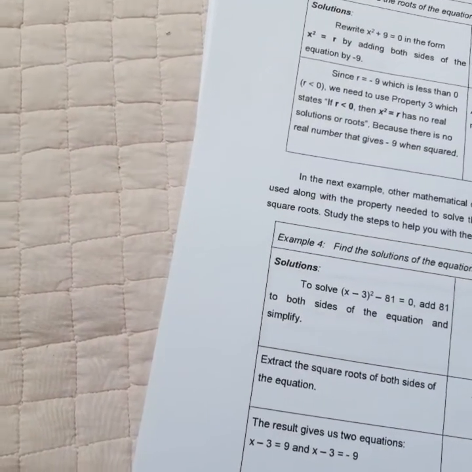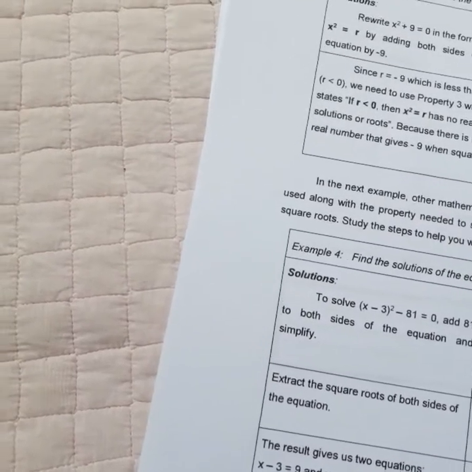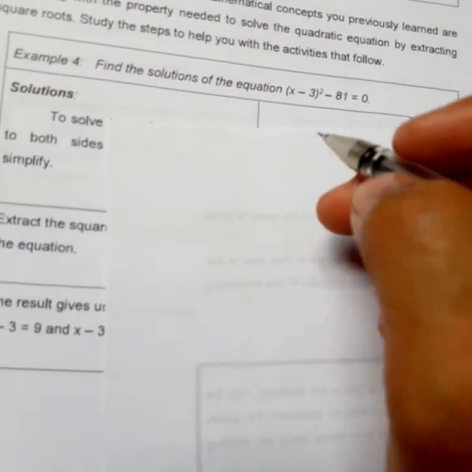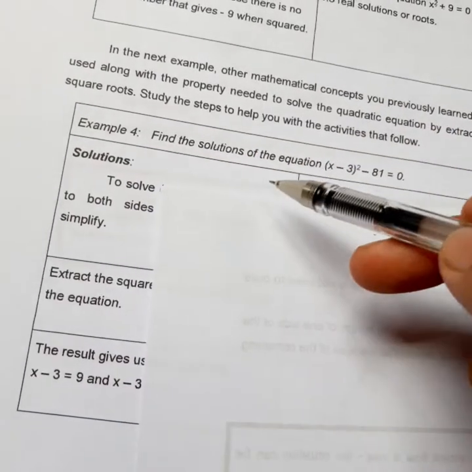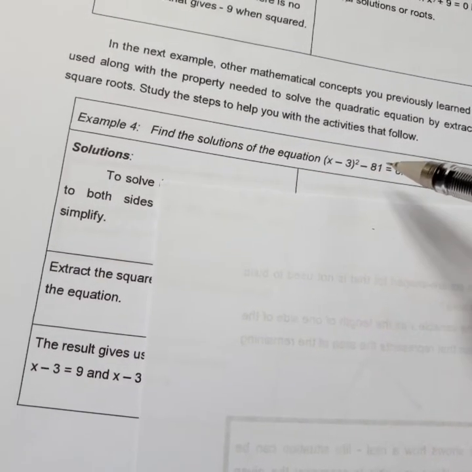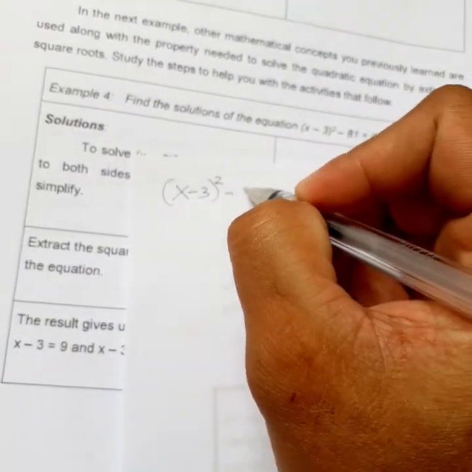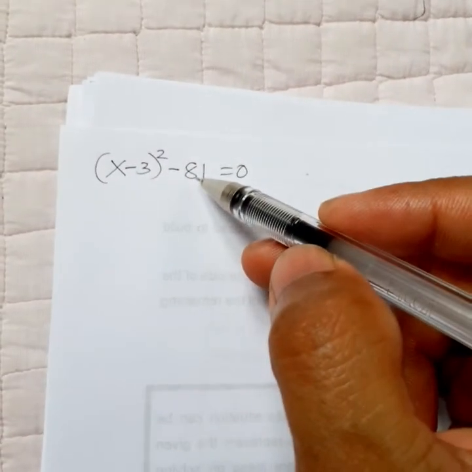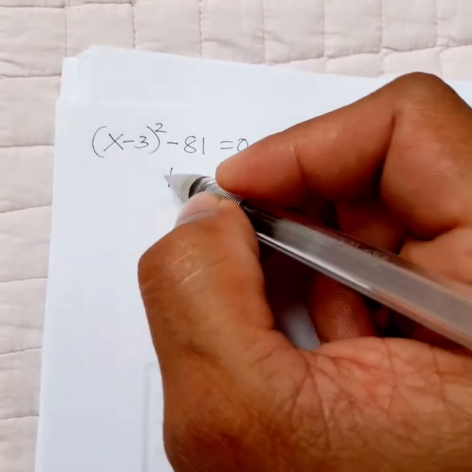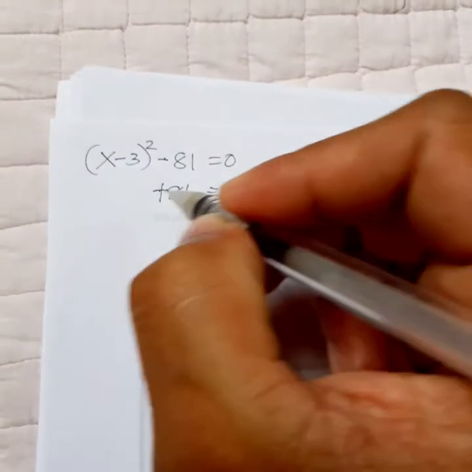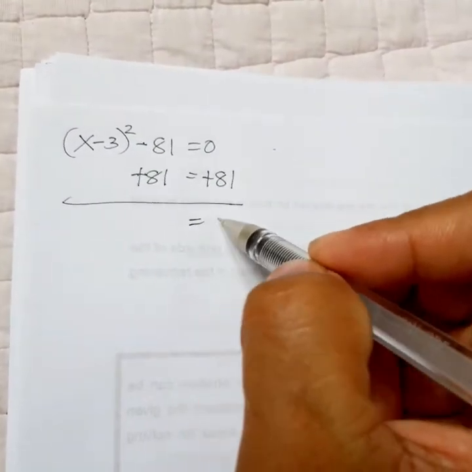Next, let's try another example. Let's have a scratch paper. Try this one. Example 4: find the solution of the equation x minus 3 squared minus 81 equals 0. We write x minus 3 squared minus 81 is equal to 0. Let's solve this. How to eliminate negative 81? Simply add 81 to both sides, equals plus 81. Then continue, so we have equals 81.